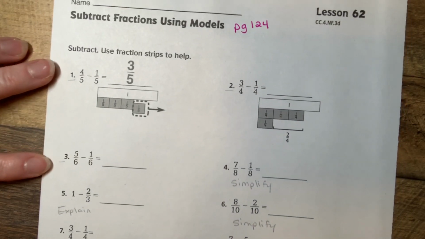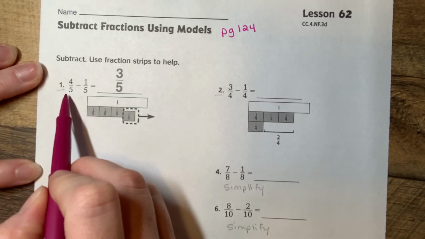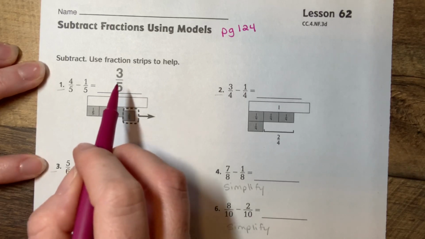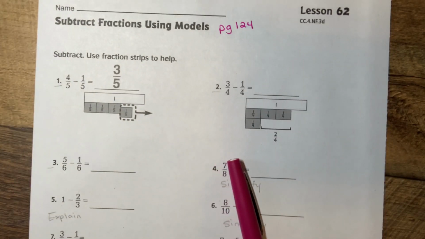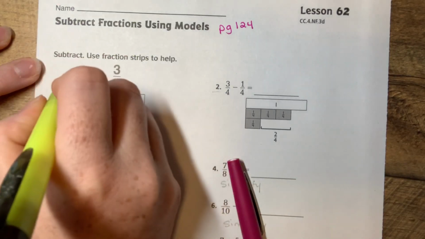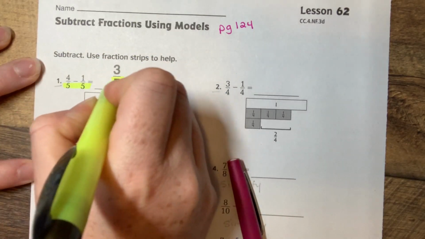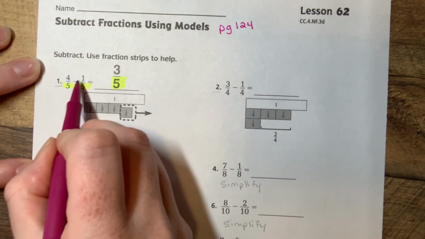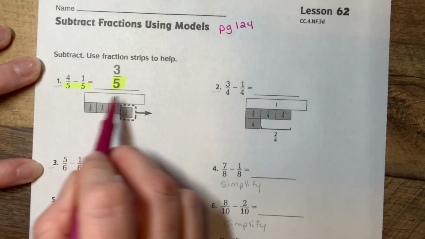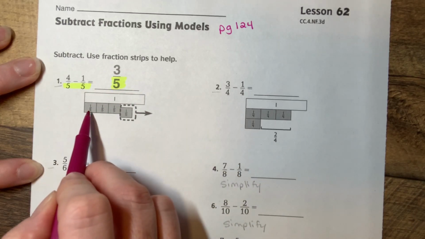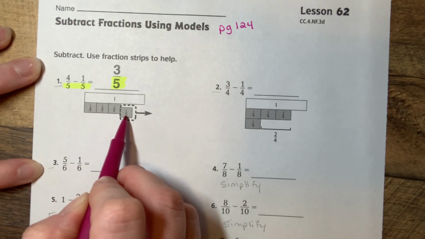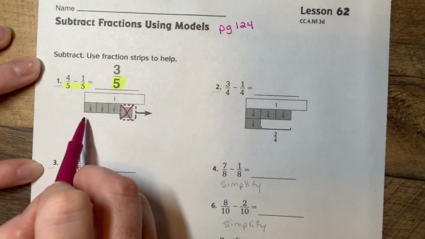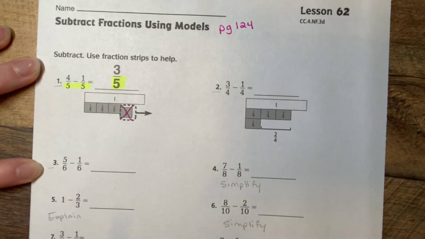All right. Number 1. 4/5 subtract 1/5 equals 3/5. And we know that is true because when you are adding or subtracting fractions, your denominators have to be the same, and then your denominator stays the same. All you have to do is worry about your numerators. 4 minus 1 is 3. And then using these fraction bars, you can see that if you start out with 1, 2, 3, 4/5, and you take away 1, that you are still left with 1, 2, 3/5.